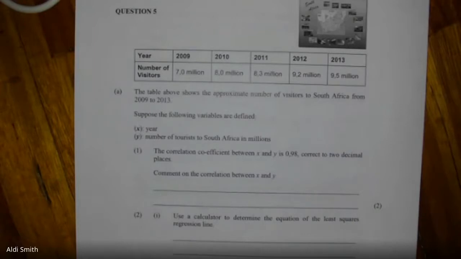How do you type it in? Without the zeros. Because they said, Y is the number of tourists in millions. So they define it already as in millions. So you're not going to put the millions in, because then you're talking about a million.